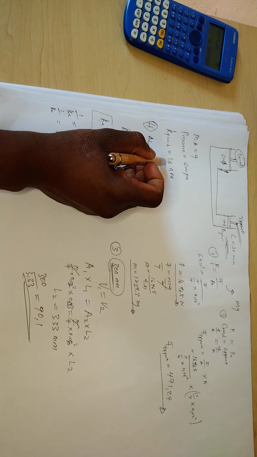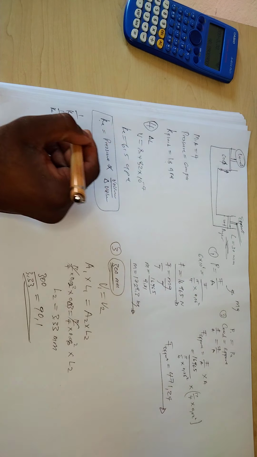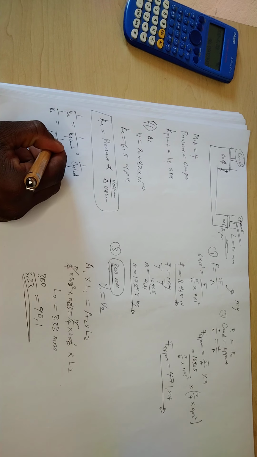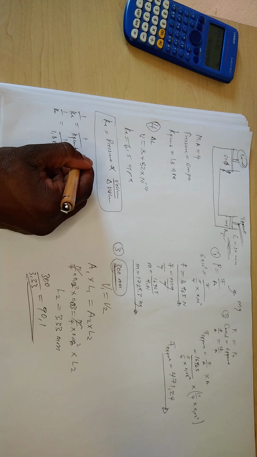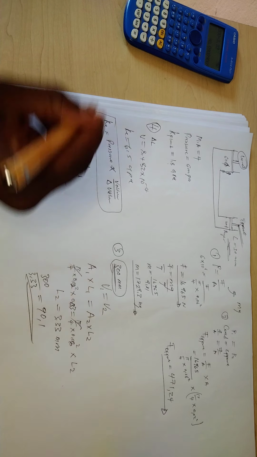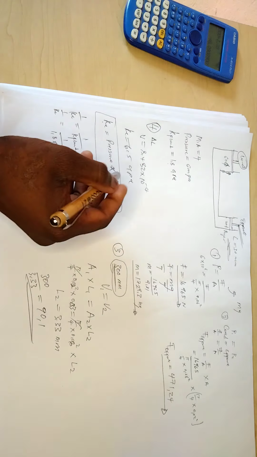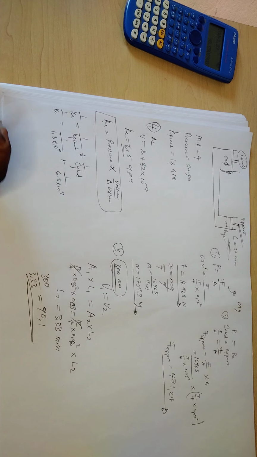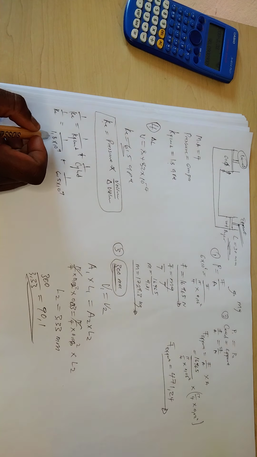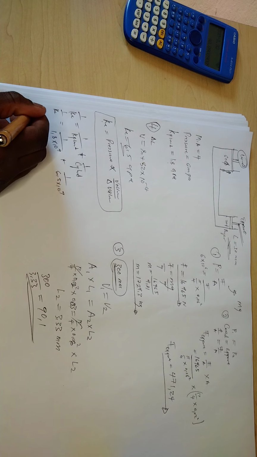Yes, we are given here as 1.8. Remember, it's 1.8 times 10 to the power 9, plus, not multiply, plus 1 over K cylinder. Do we have K cylinder? Yes, we're given here 6.5 times 10 to the power 9. Then we can solve for KE.